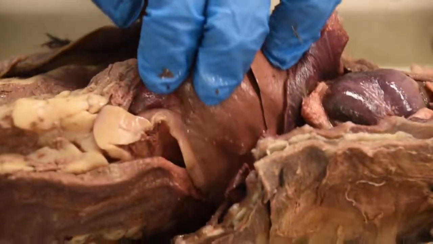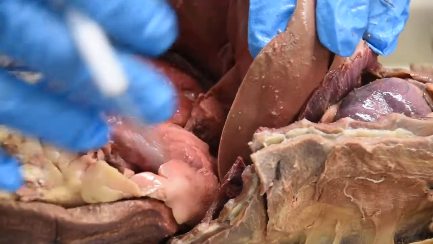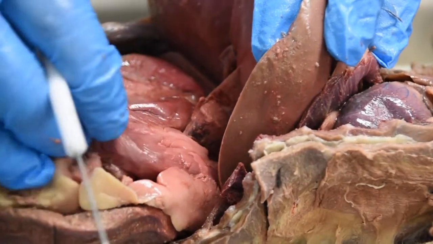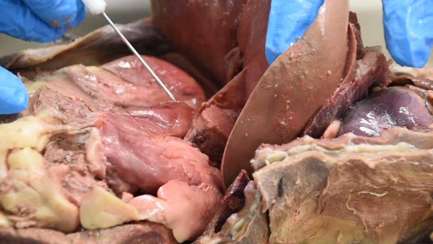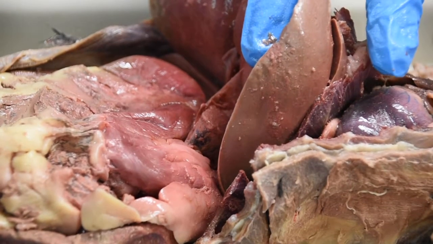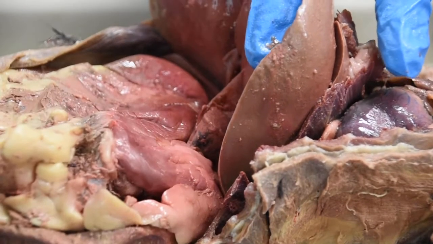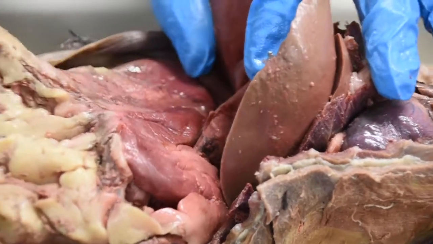Now if I shift up the liver and look on the side, moving to the left side, this organ you see right here, with this J-shaped curvature, that's the stomach. Hanging from the lower part of the stomach is this layering or curtaining of fat.